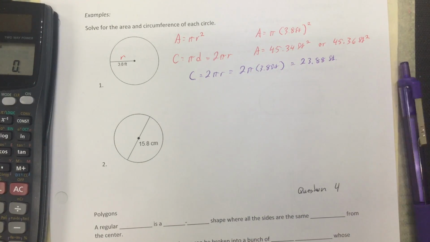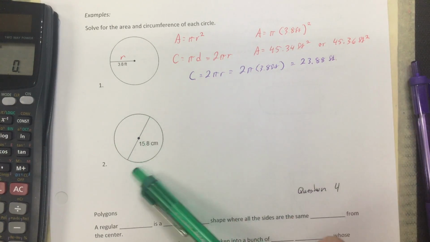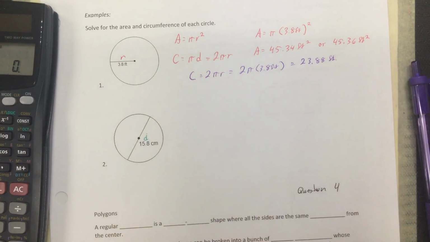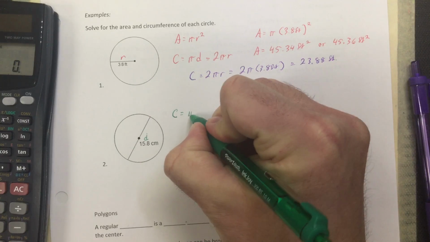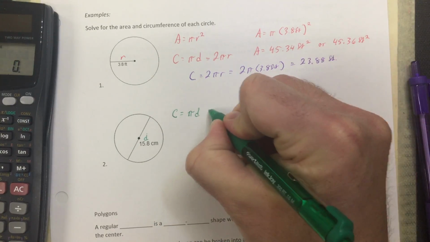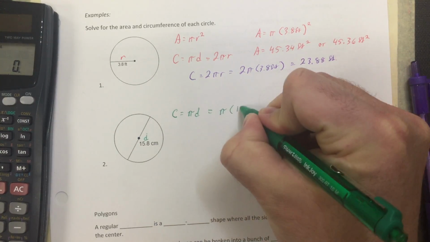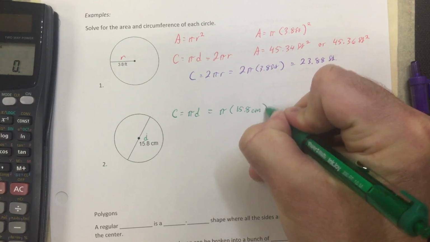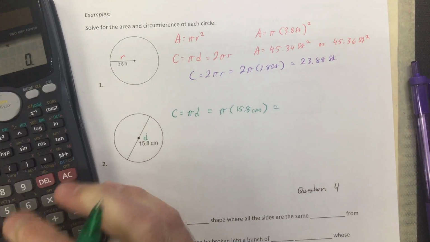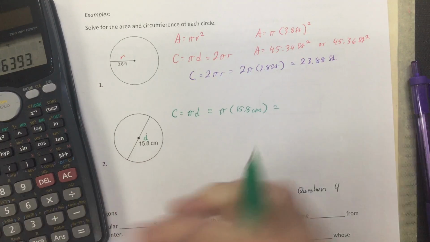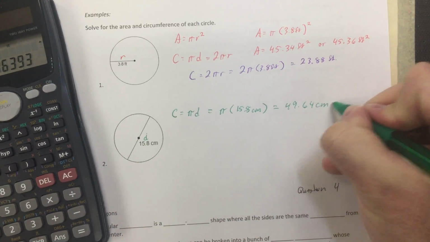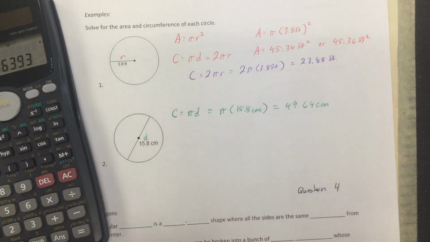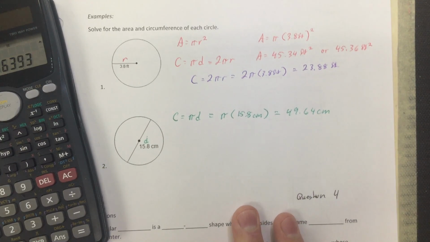Second one here, we're given the diameter. You'll notice that this is the diameter as it goes all the way across. So I'm going to find the circumference first. It's pi times diameter, so it's pi times 15.8 centimeters. I'm just going to quickly do it on my calculator here, and this gives me 49.64 centimeters around. So that's a length, and that's why we don't put the squared on there.